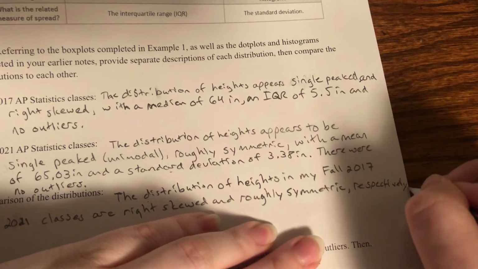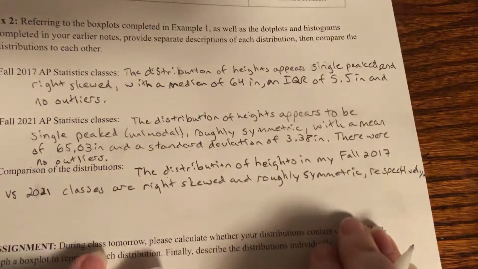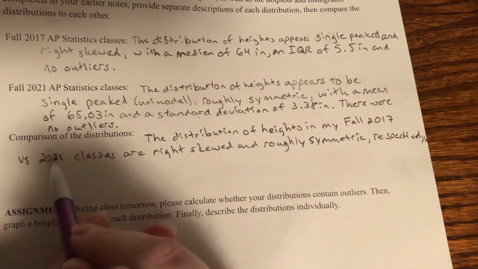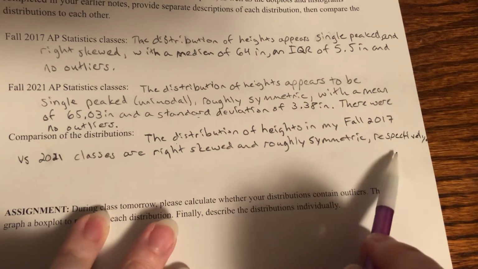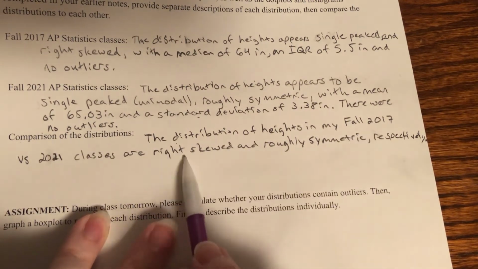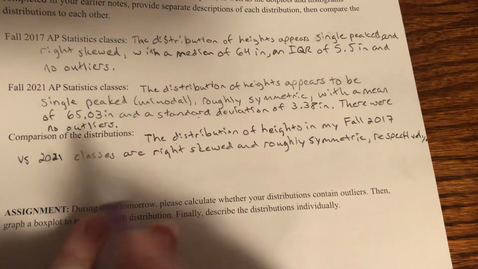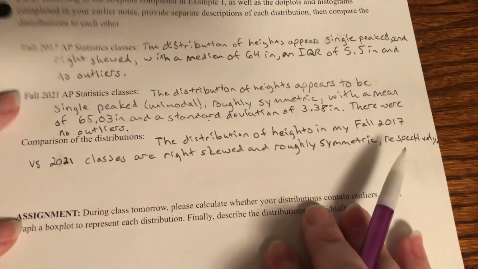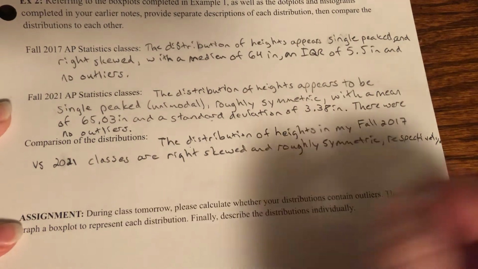Respectively is a phrase that means in the order that I wrote it in. So because I referred to my fall 2017 class before 2021, it means that fall 2017 heights are right skewed while 2021 heights are roughly symmetric. Very useful word to know. Right? So respectively.